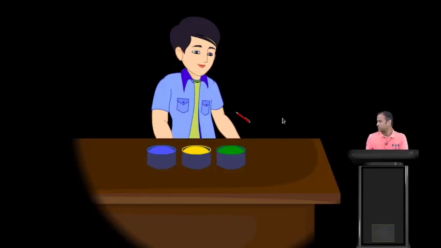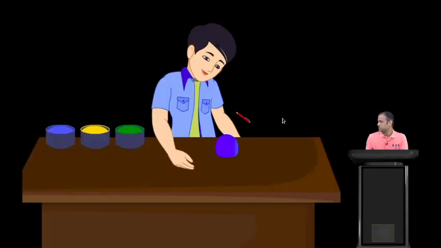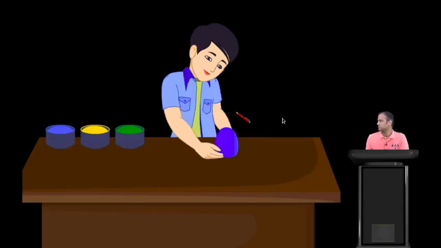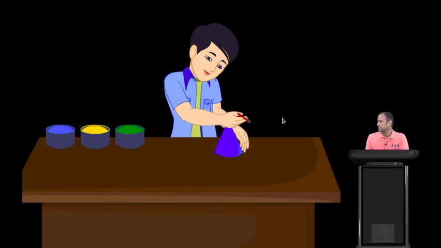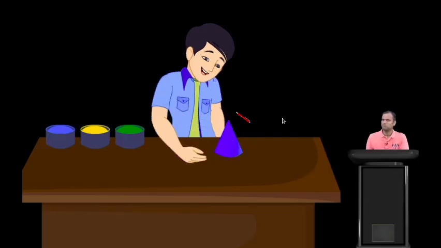Now this boy has three types of colors. So first he made a hemisphere from blue, and then after some modification he finally made a cone. So as you can see, this solid is called, yes, good, it is called a cone. Now what if we cut some portion of this cone from the upper side?